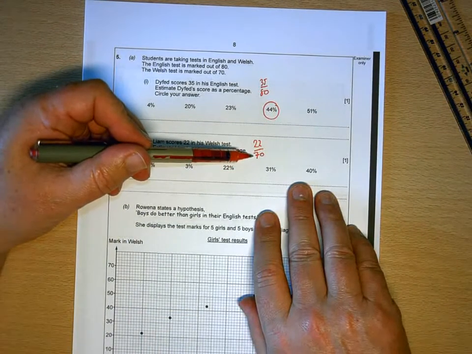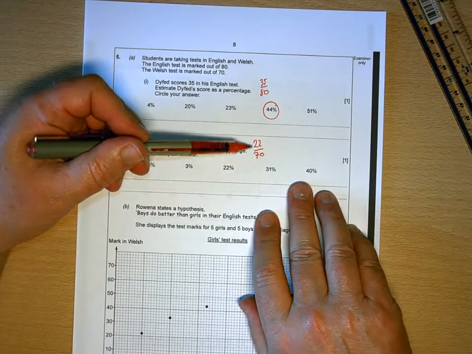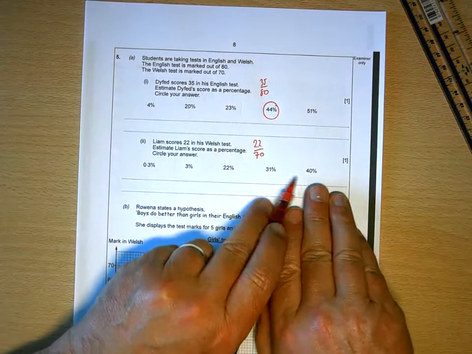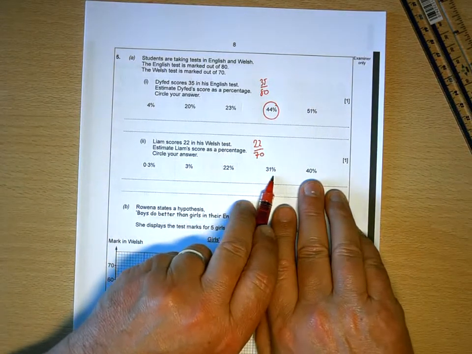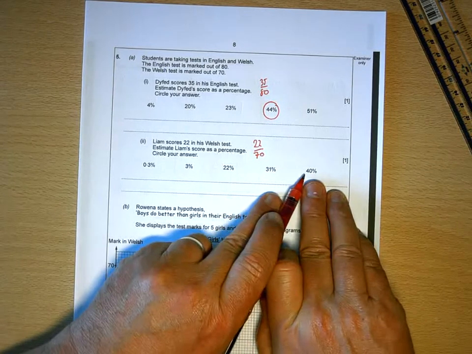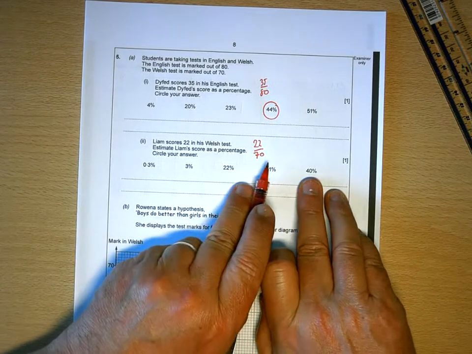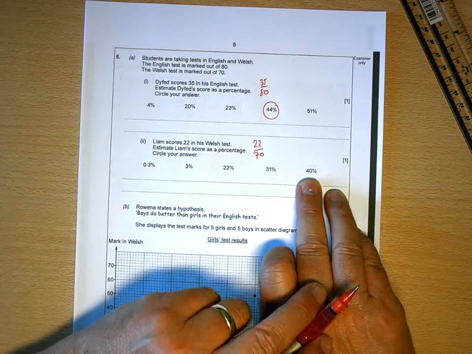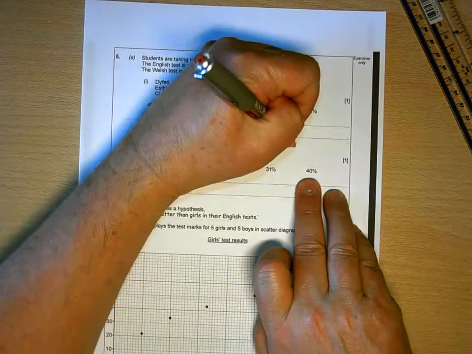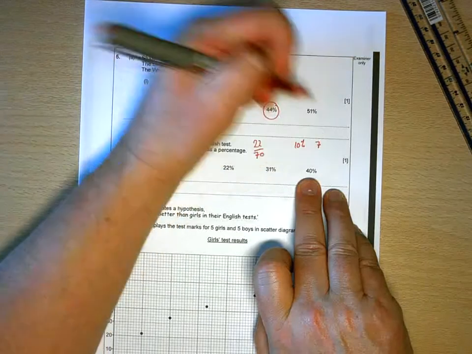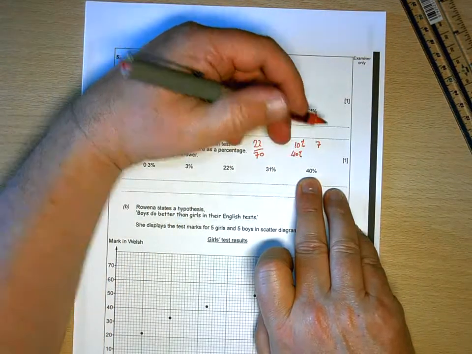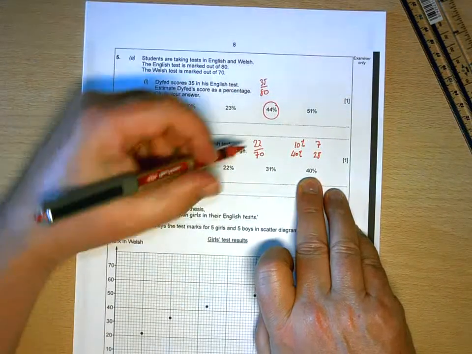Well, half of 70 is 35. So this one's not as easy to see as the one above, because it could be either of those. So what I'd be thinking then is, okay, let's find out what 40% of 70 is. 10% would be 7, 40% would be 4 lots of 7, 28.